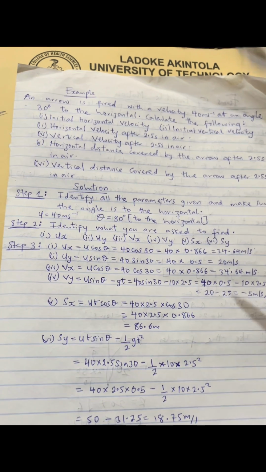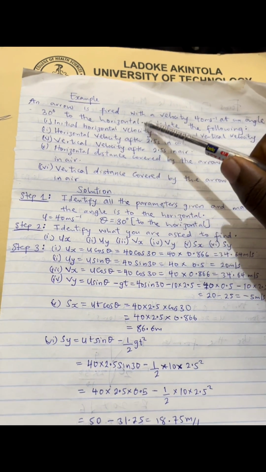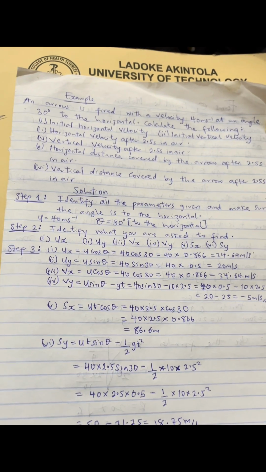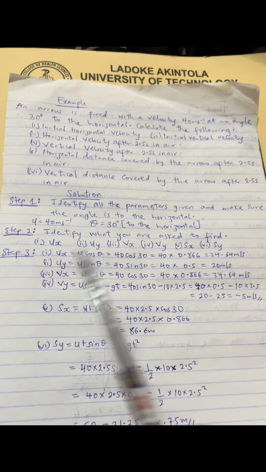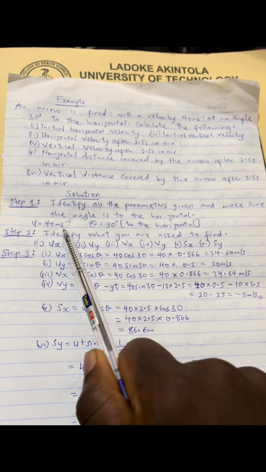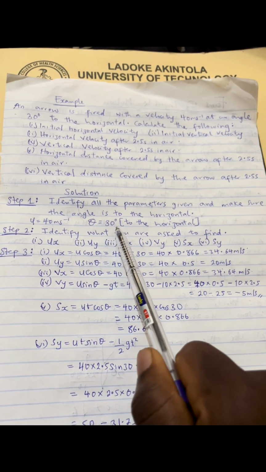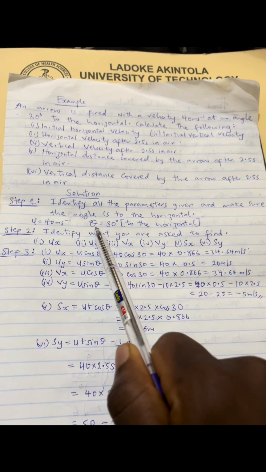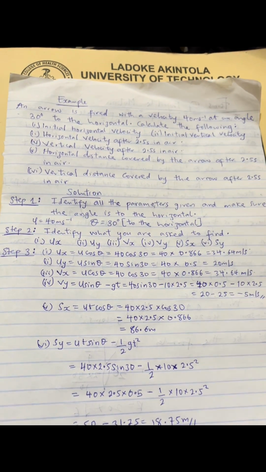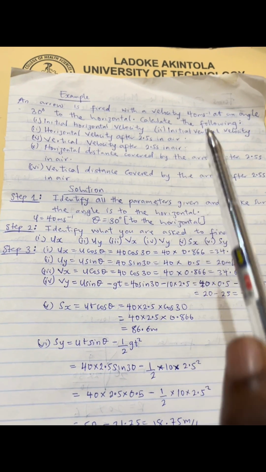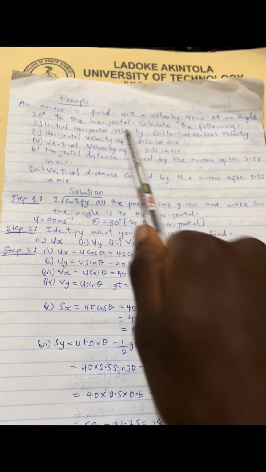So if the angle that was given here was not to the horizontal, you will need to convert it to the horizontal. That is by subtracting the angle from what? 90. So the parameters given to us are initial velocity u, which is 40 meters per second, the angle theta, which is what? 30 degrees. So the angle is already to the horizontal, so we don't need to convert it again. If the angle wasn't to the horizontal, we would need to convert it. But it is already to the horizontal from the question, so we don't need to convert it again.